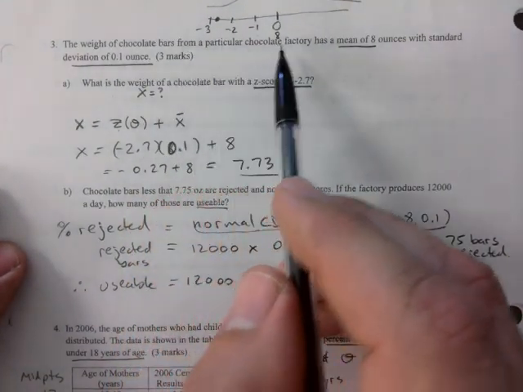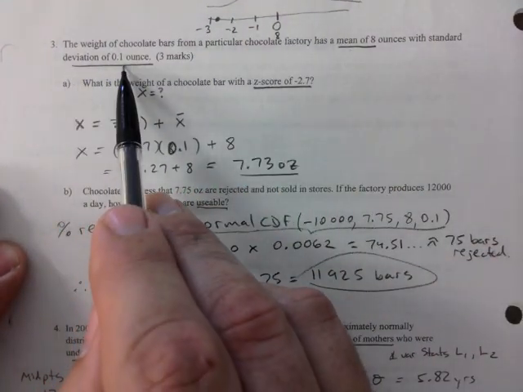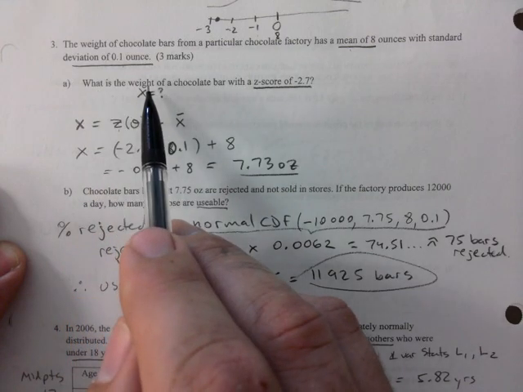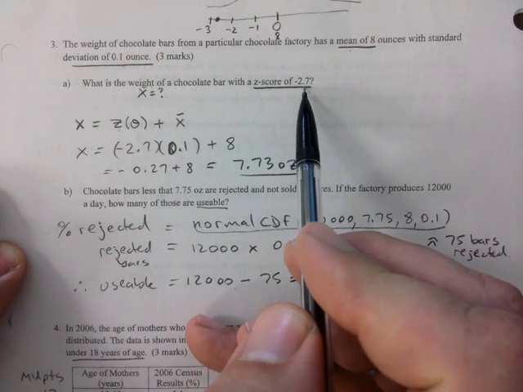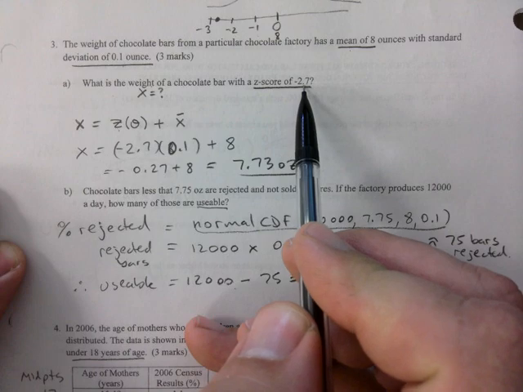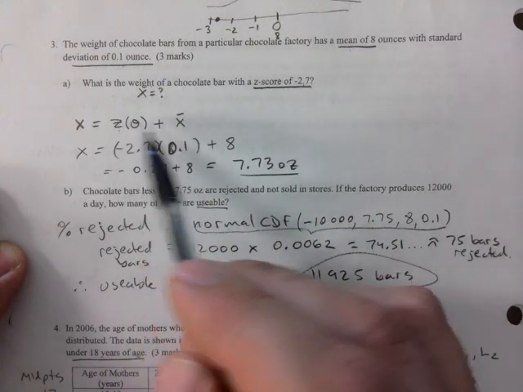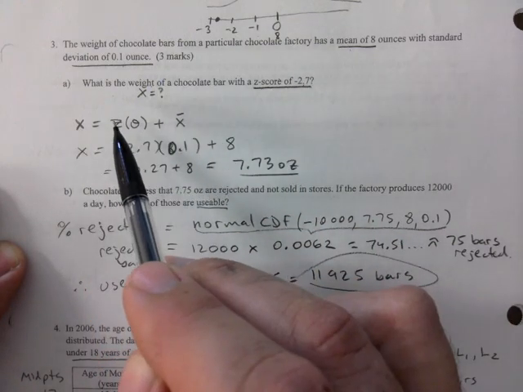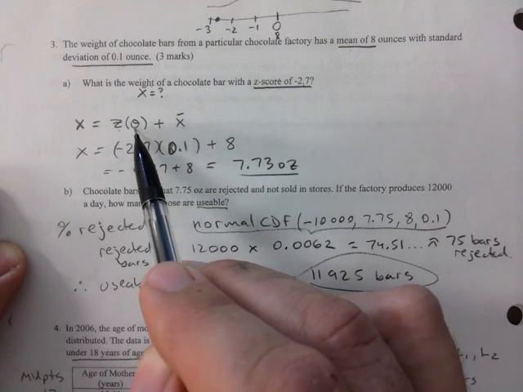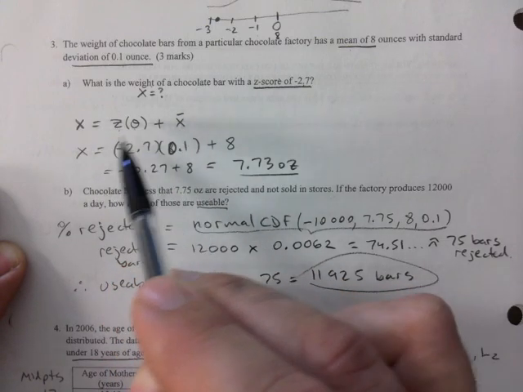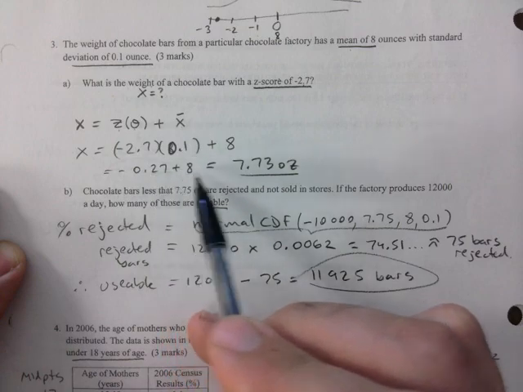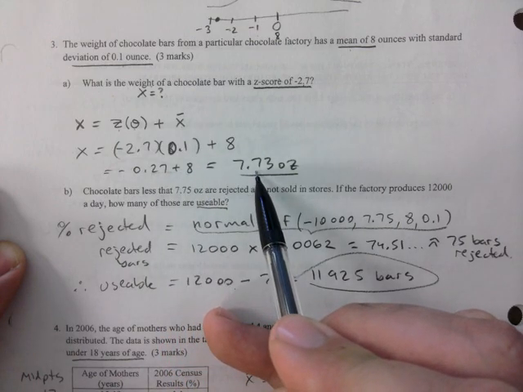The weight of chocolate bars has a mean of 8, standard deviation of 0.1. What is the weight of a chocolate bar with a z-score of negative 2.7? If you're given a z-score, chances are, right, and you do know the mean and you do know the standard deviation, so you just use this formula, plug it in, and you get 7.73 ounces.